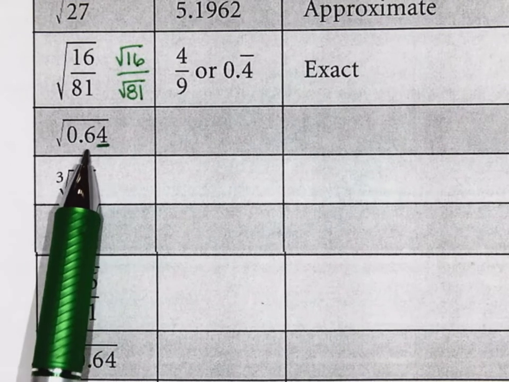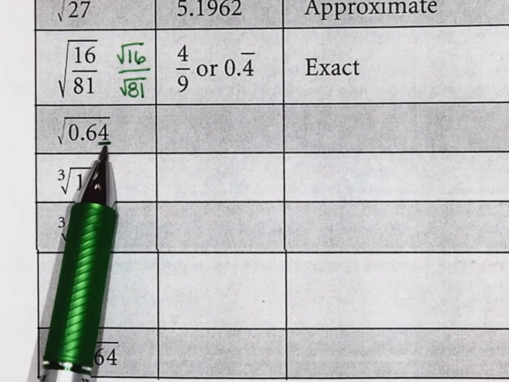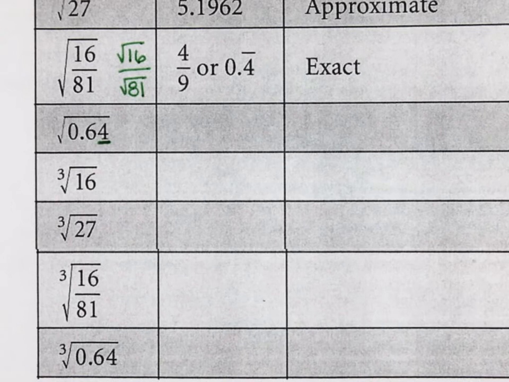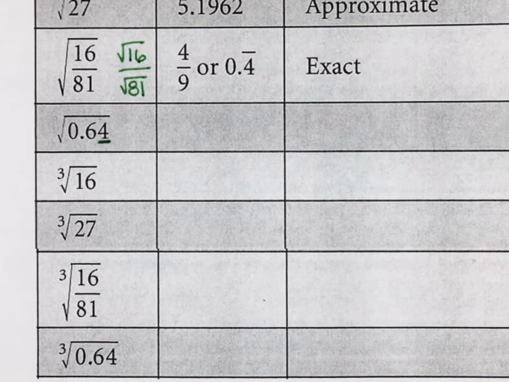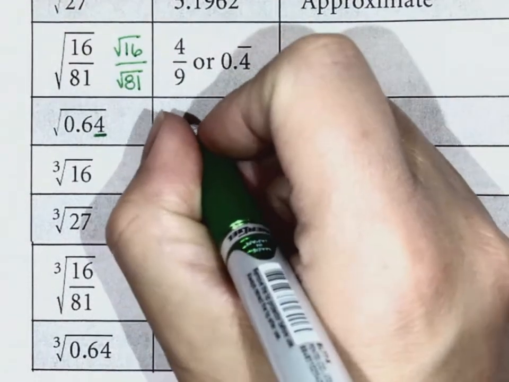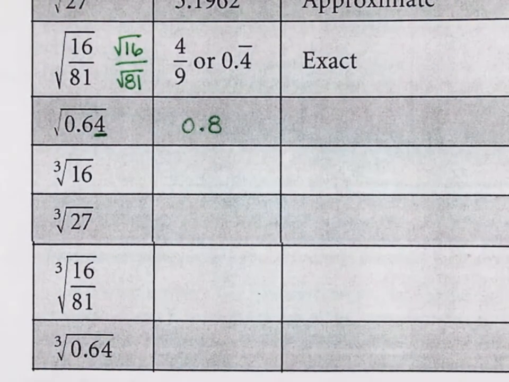Yeah, it is. So if this is in the hundredths place, we know 100 is a perfect square. We know 64 is a perfect square. I can do this without a calculator. What is the square root of 64? 8. 0.8. So my answer is going to be 0.8. That is exact.